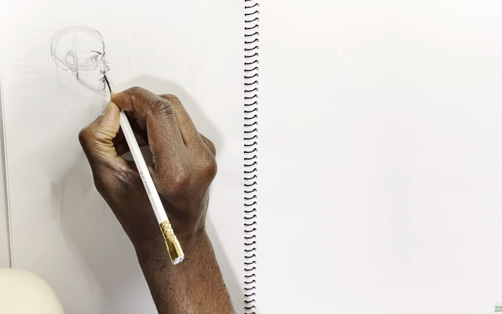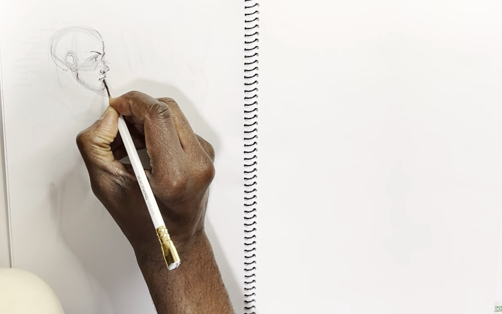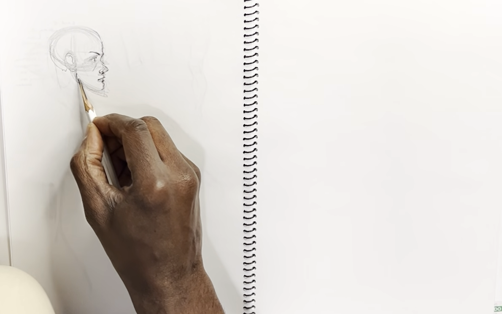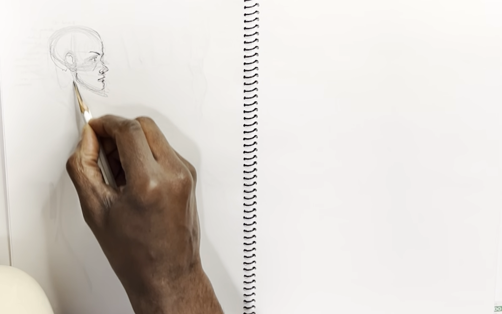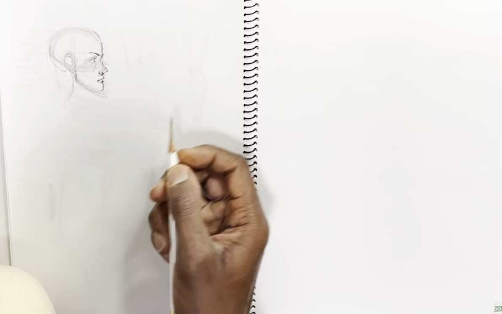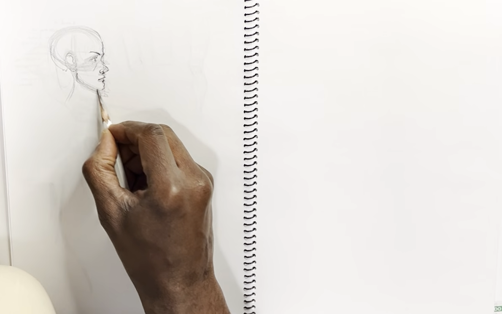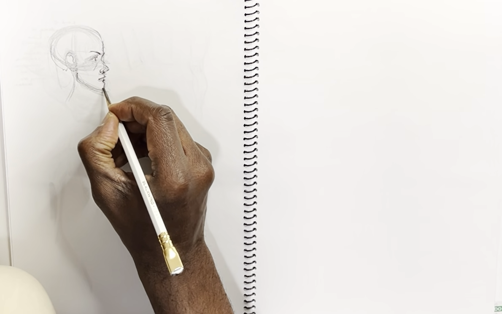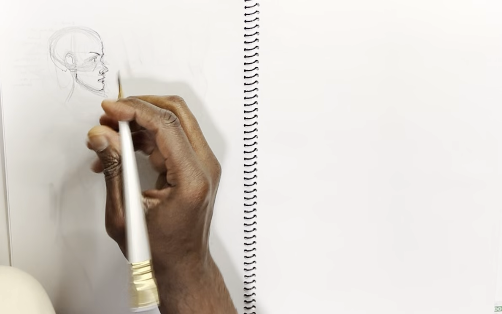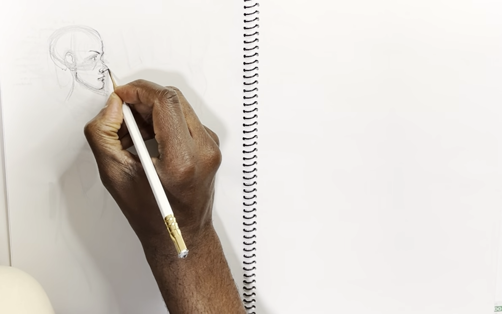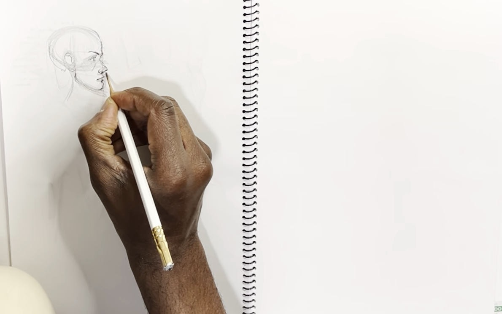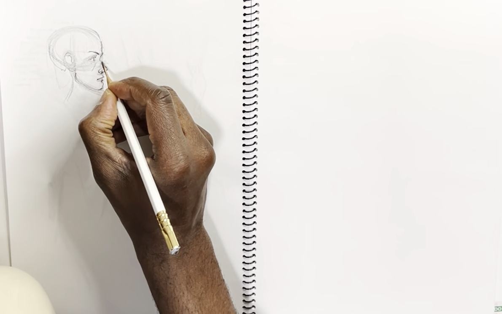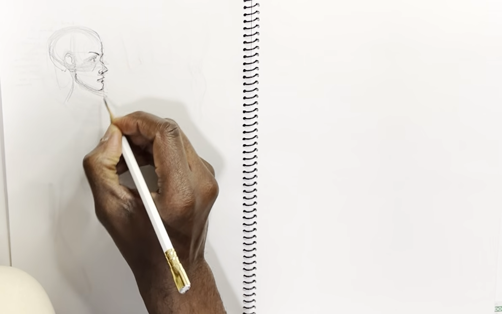Now, in terms of the angles of the nose, it's going to differ dramatically depending on the ethnicity of the person, the age of the person. Sometimes the nose can be up. Sometimes it's a little more pointing downwards. It might be a little more of a hook nose. Okay.